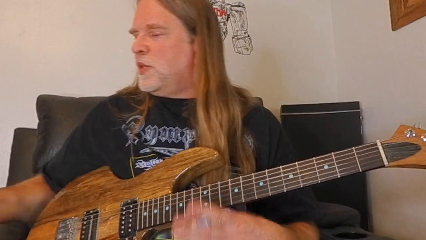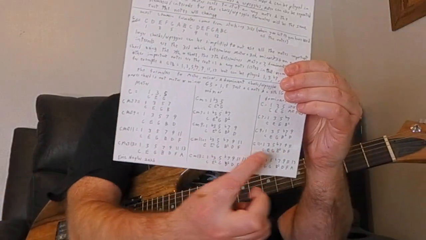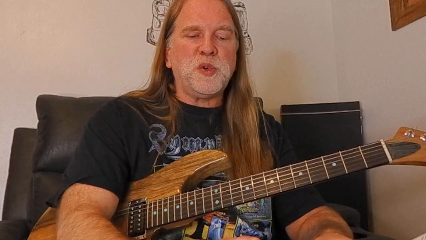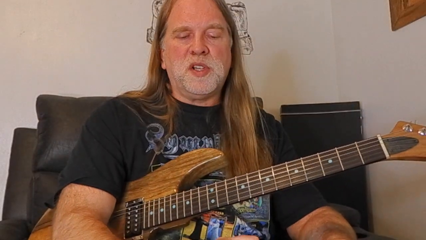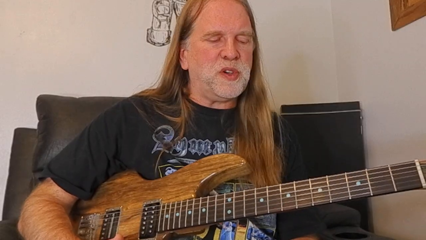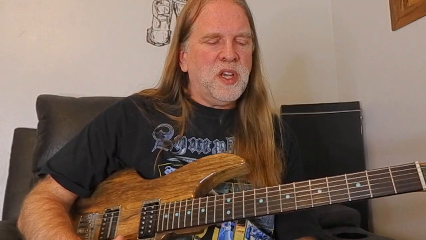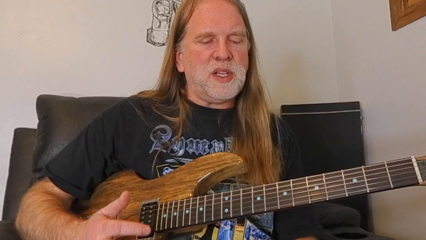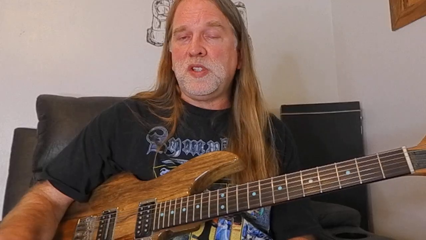Okay, so all those are written out there if you need them as reference. I wrote the numbers and the letters underneath them, so you can compare them. But as you can see, there's a lot of overlap between them. And again, you can apply this to your arpeggios and find different ways to finger the chords.